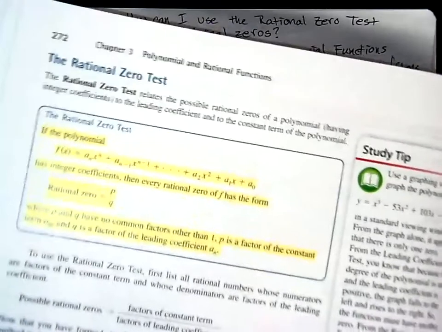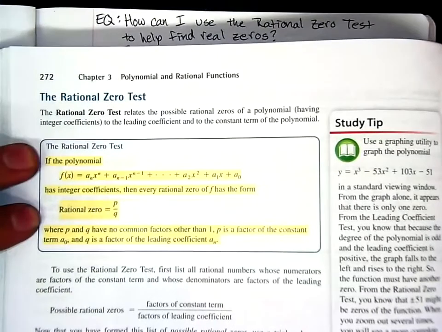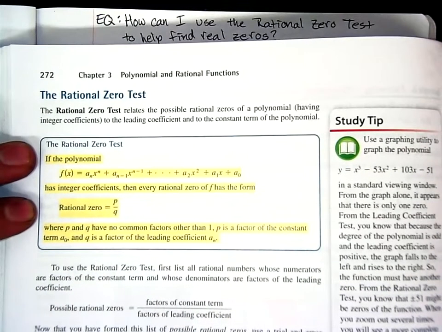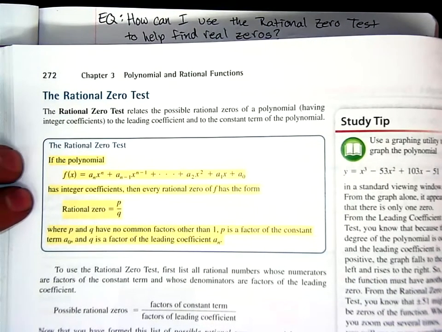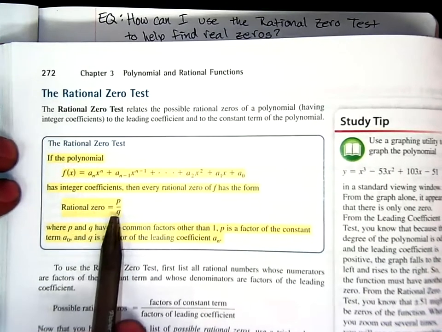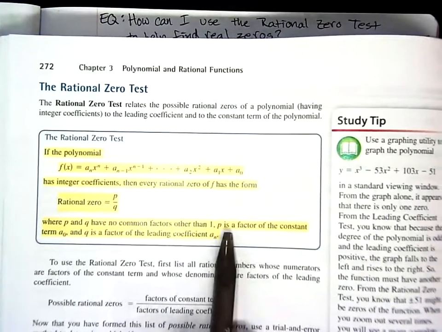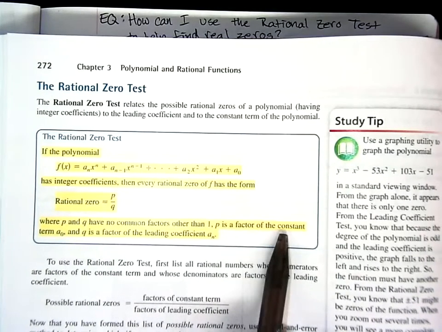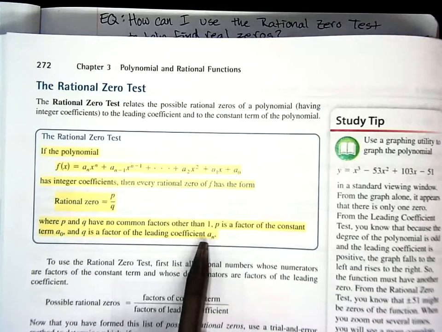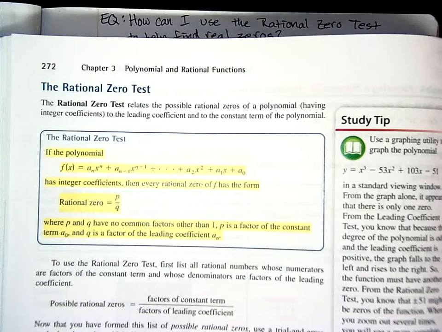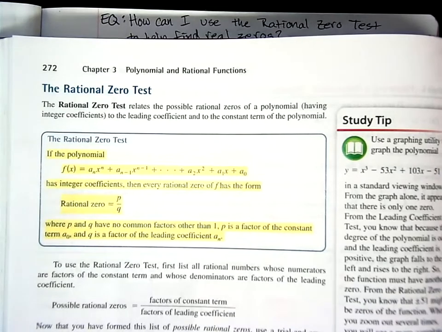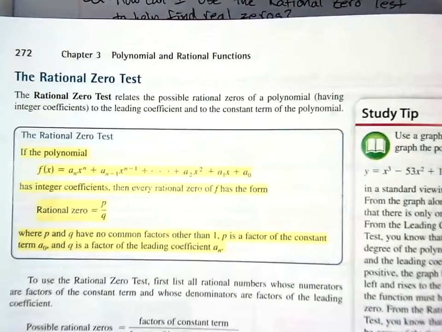So what you need to do first is copy down whatever is inside here, describing the rational zero test. It might look a little bit complicated right now, but we're going to practice it several times. The most important part is this part right here: rational zero equals P over Q. P is going to be the factor of the constant term, and Q is a factor of the leading coefficient. We're going to practice using the rational zero test first, before we even factor out the entire polynomial. Okay, so go ahead and copy that, pause if you need to. I'm going to zoom in for those of you without the book at home.